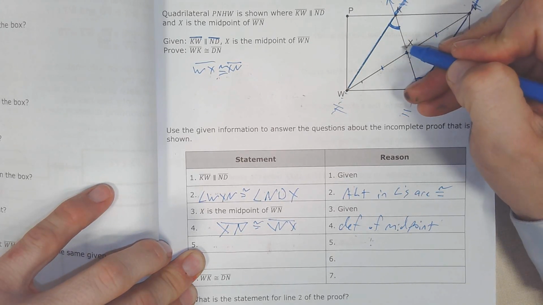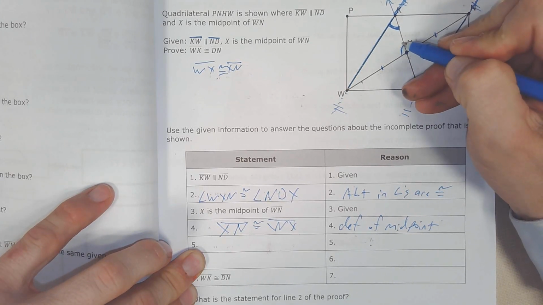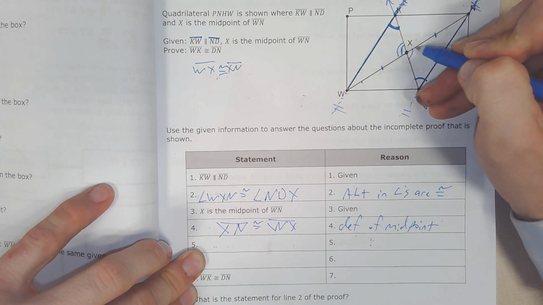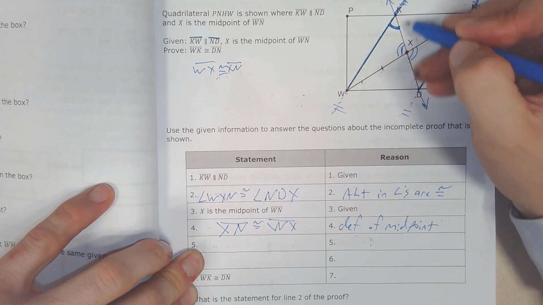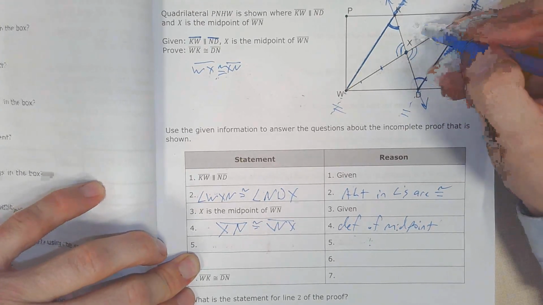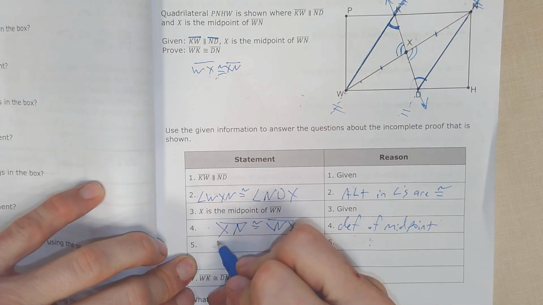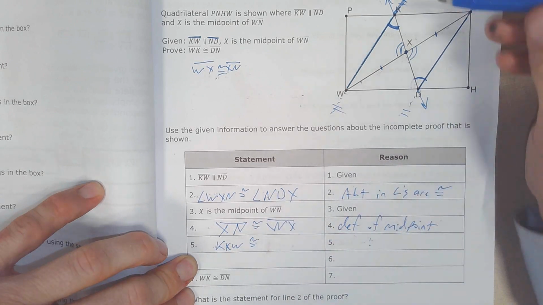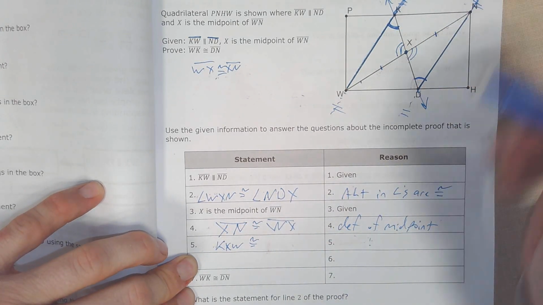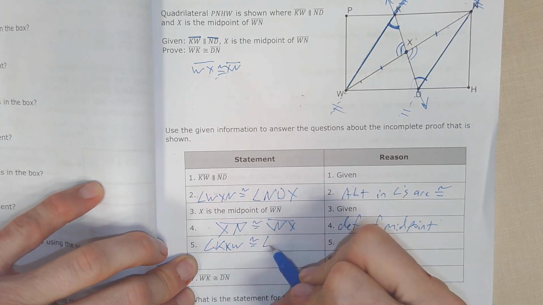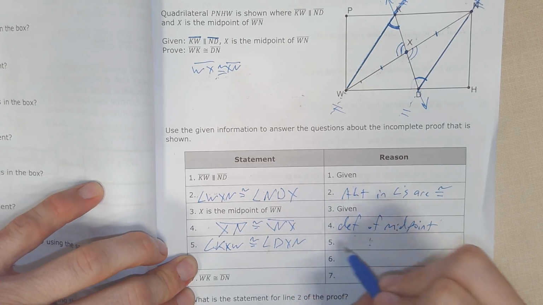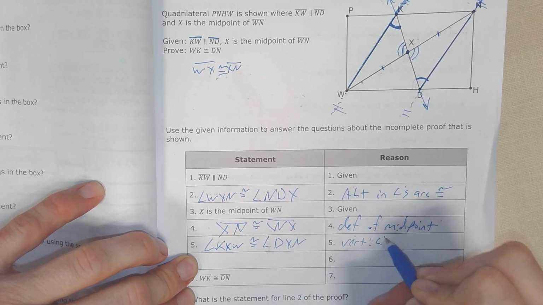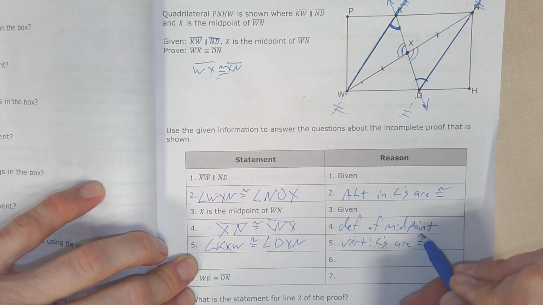So if I say that these here are congruent, I use a double angle here. These two are congruent because vertical angles are congruent. So this is KXW. KXW is congruent to DXN because vertical angles are congruent.